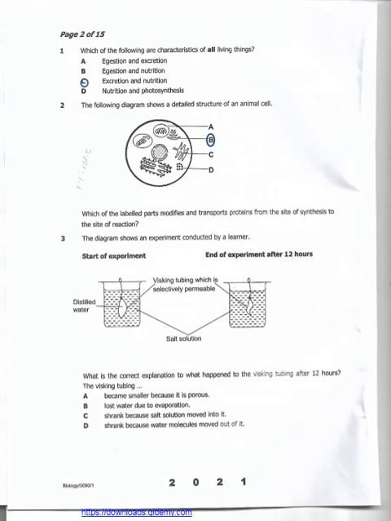Question number 3. The diagram shows an experiment conducted by a learner. The start of the experiment, as we can see right here, and the end of the experiment after 12 hours.